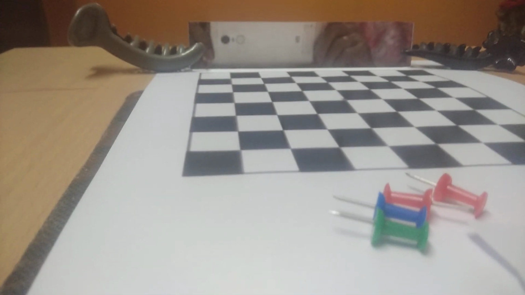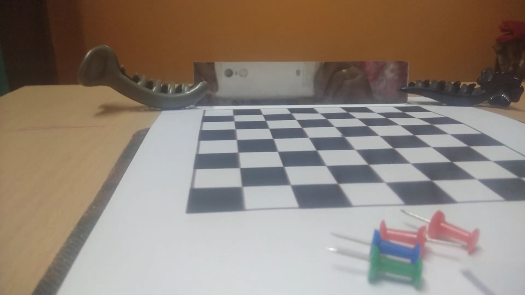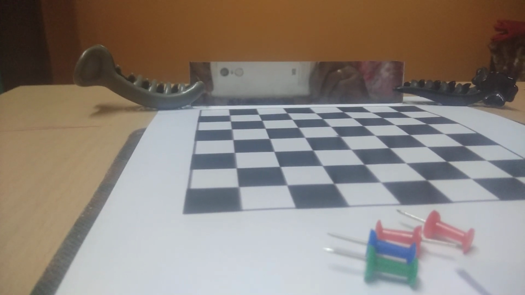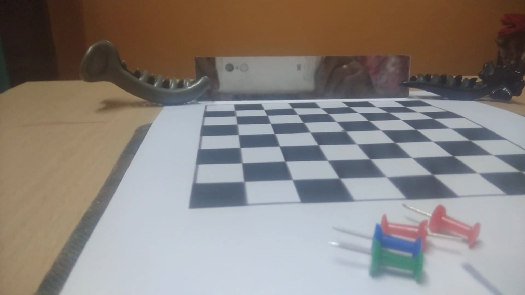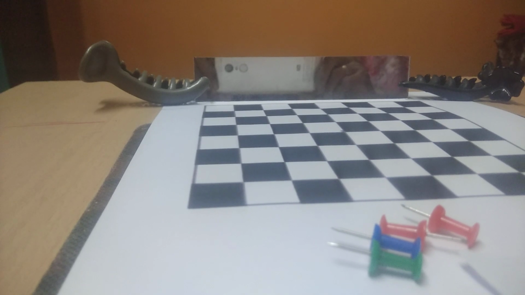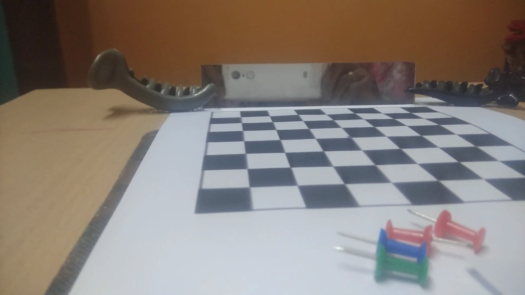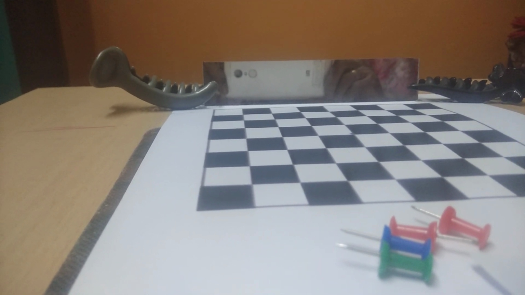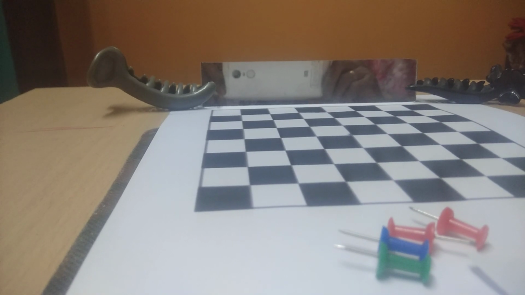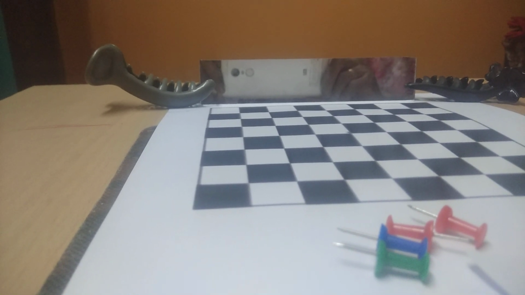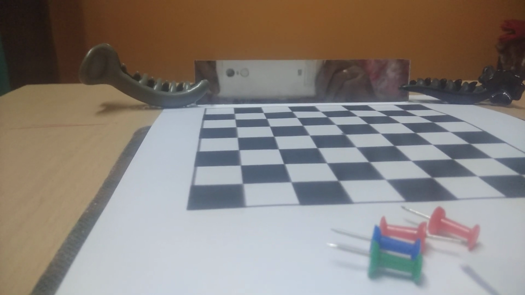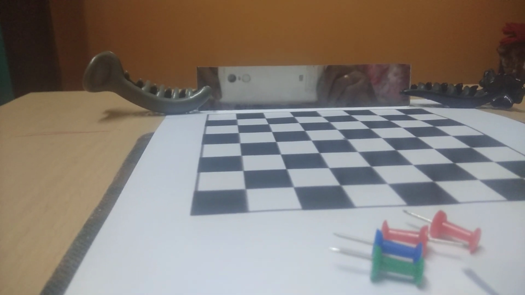What are the properties of a plane mirror? We know that in general there are three properties of a plane mirror. The first property is that the image formed by a plane mirror is erect. The image formed by a plane mirror is virtual.